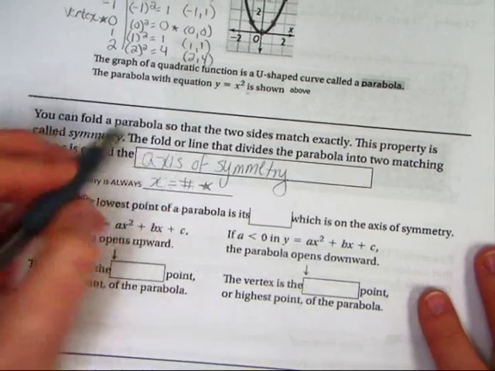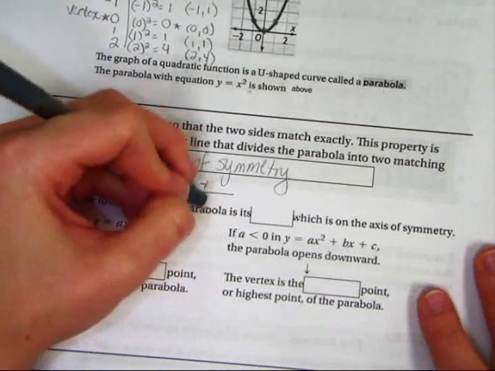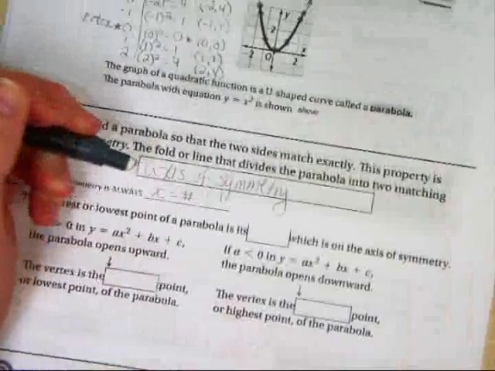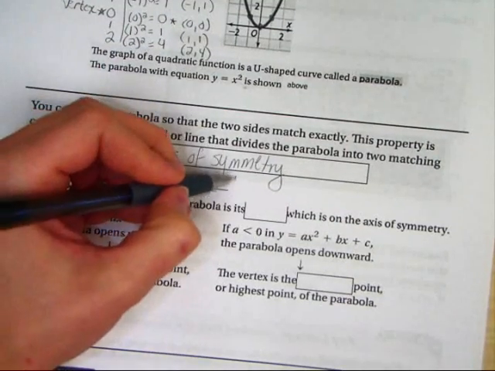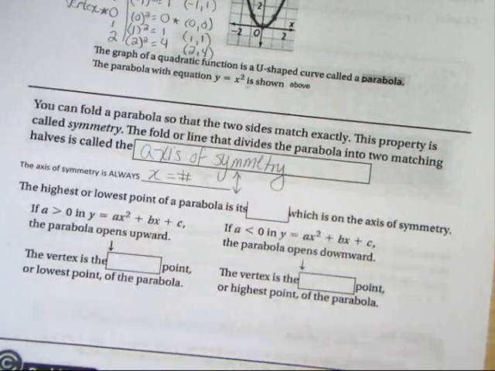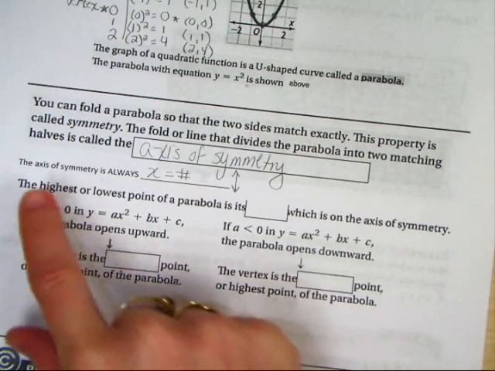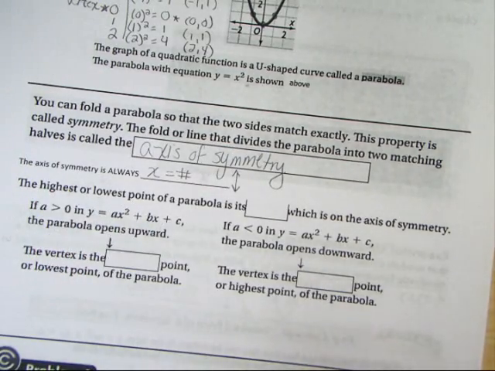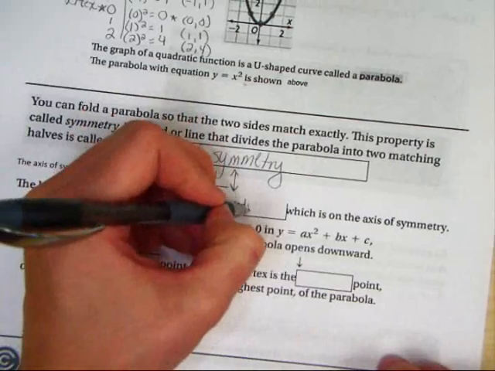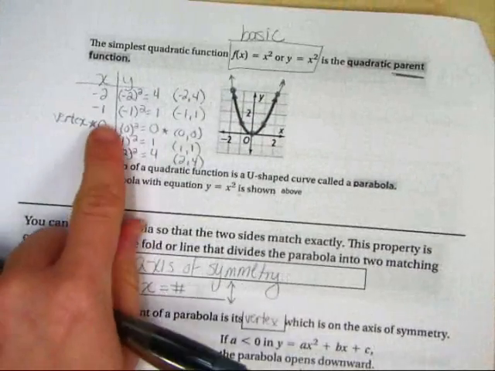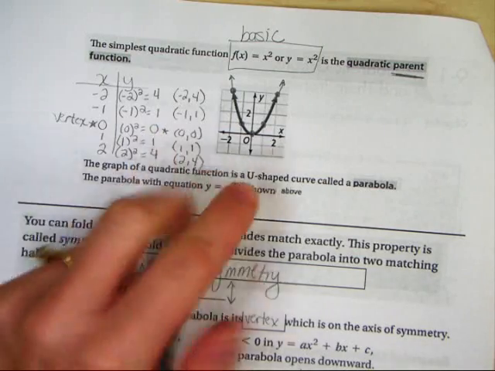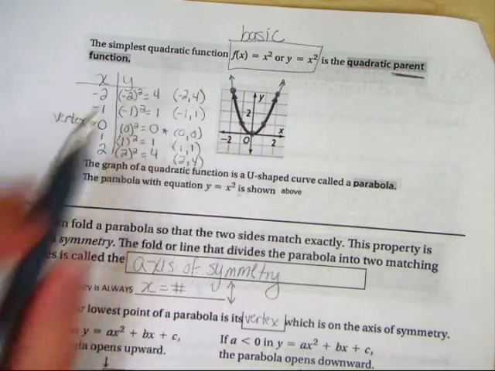Okay? That's just a star, nothing important, I was just putting a star there because it's important. The reason it's x equals a number is because it will always be a vertical line. The highest or the lowest point of the parabola is what we call the vertex. That's why up here I labeled 0, 0 as your vertex, because it was the lowest point.